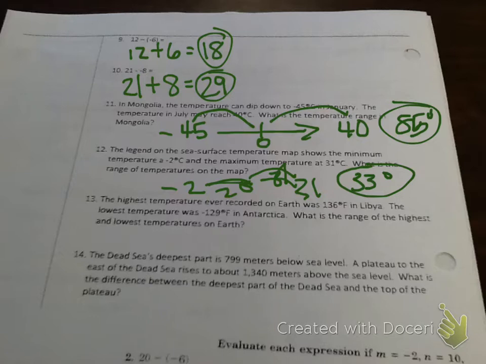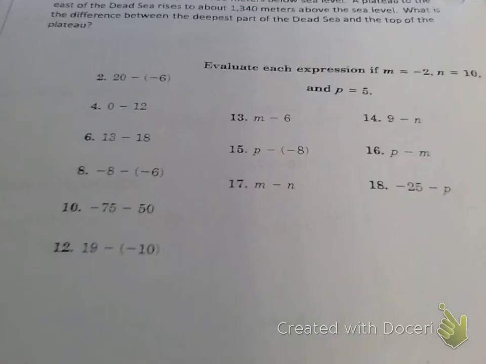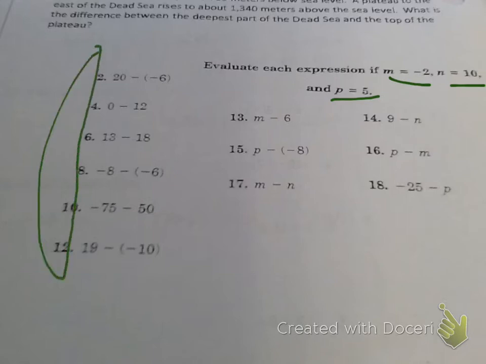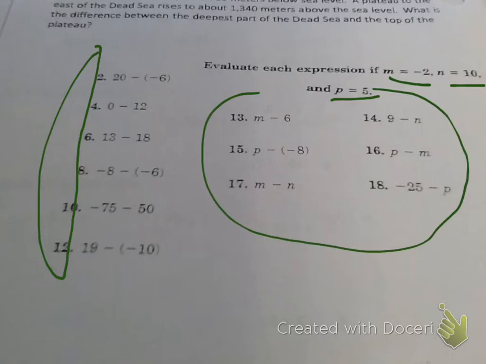I would like you to try 13 and 14. See if you can figure those two out. And then on the bottom section, I've given you that m equals -2, n equals 10, and p equals 5. On the first set here, you can solve the problems that are there. On the second set, you have to use those three numbers filled in to find your answers.